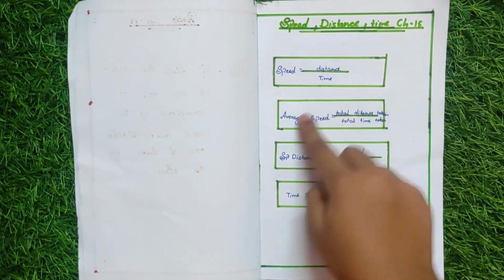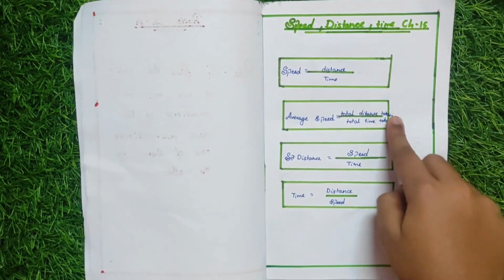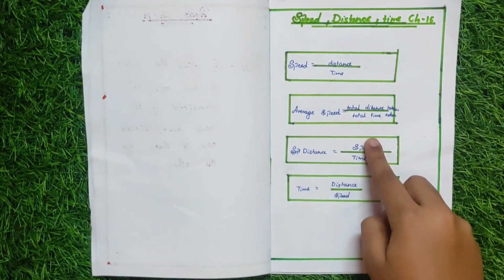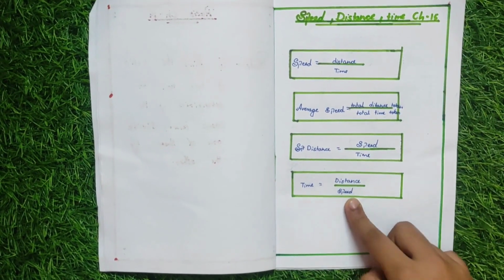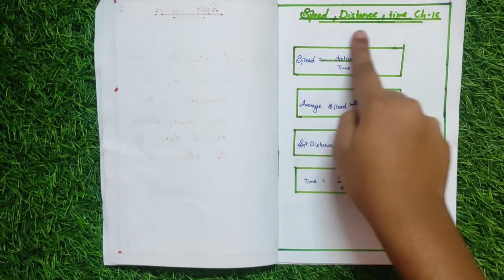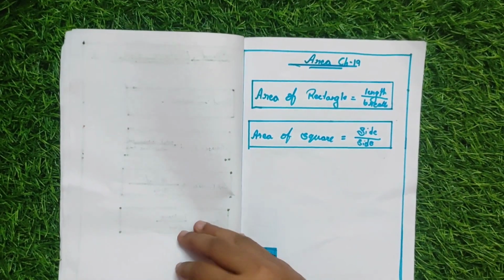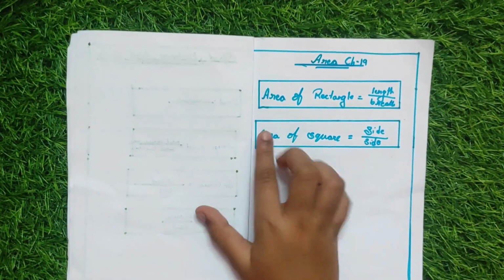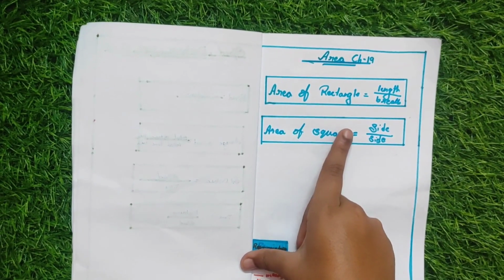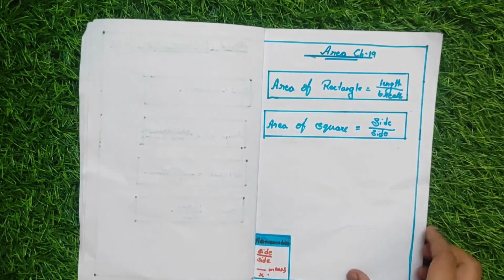So speed is distance by time; average speed is total distance taken by total time taken; distance is speed by time; time is distance by speed. So speed, distance, time doesn't have any symbol, so I didn't draw. Even area doesn't have any symbol. So area of rectangle is length by breadth and area of square is side by side.